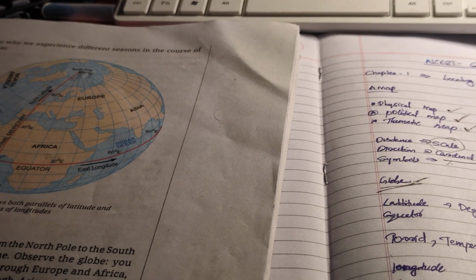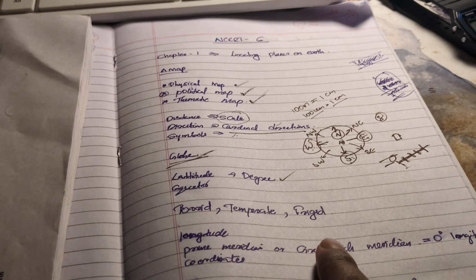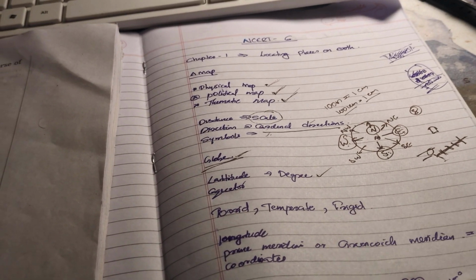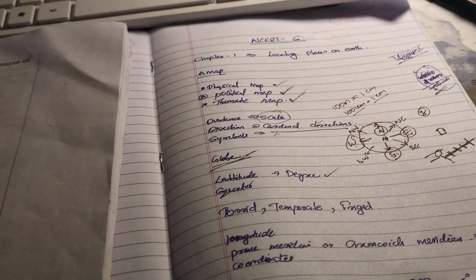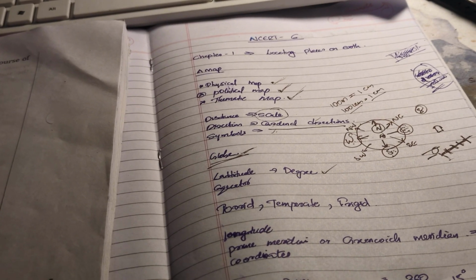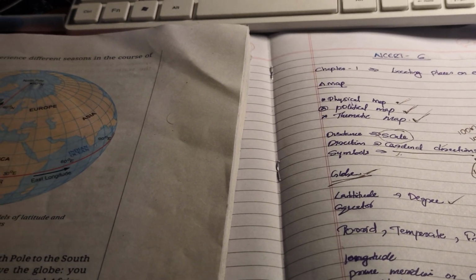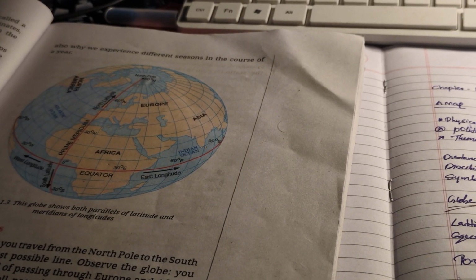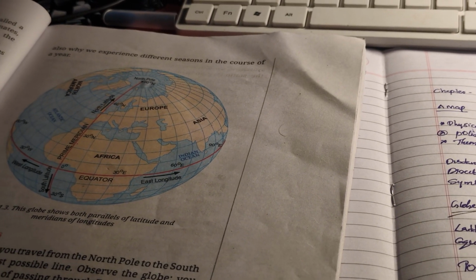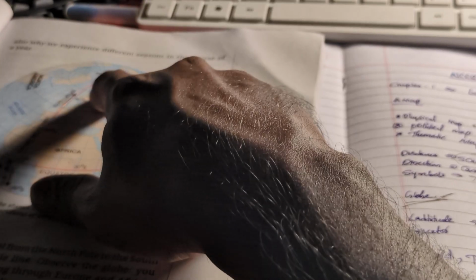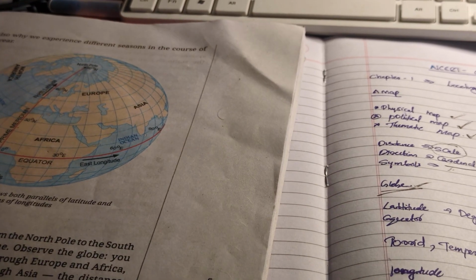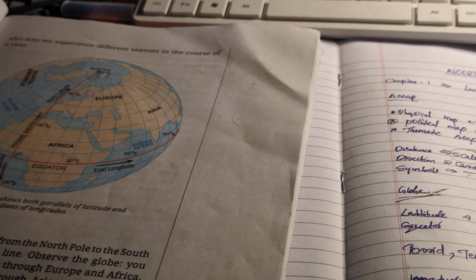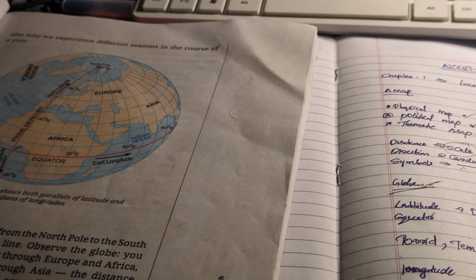So what is a frigid? We already learned about the frigid. Frigid is normally known as the region and climate that grows colder. Whereas if we go to the North Pole, that region is called the frigid region, because the temperature in that region will be much lower.